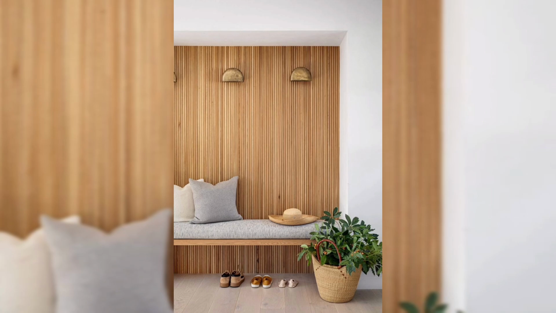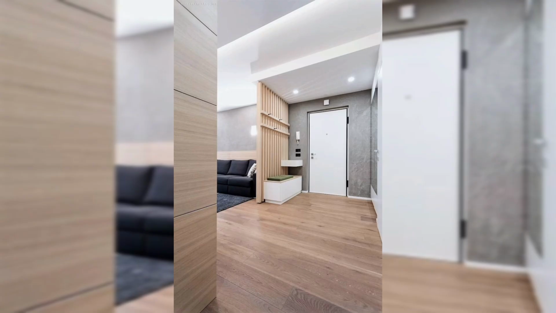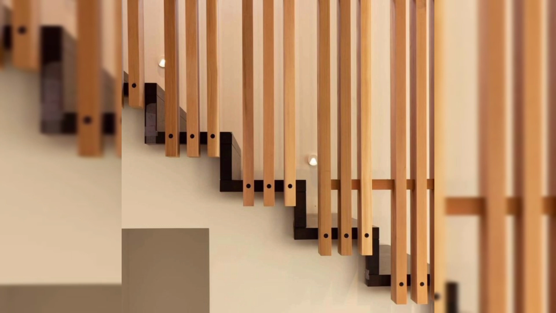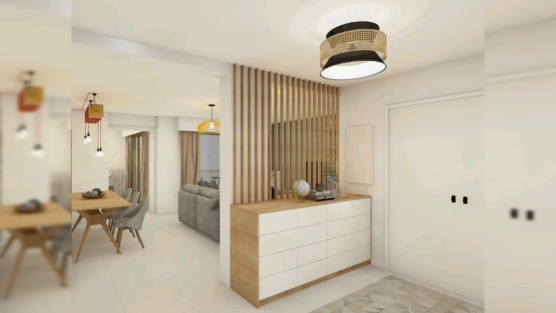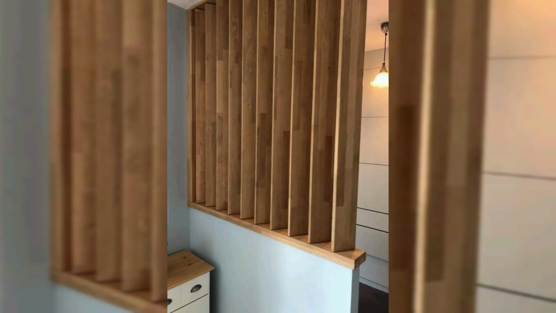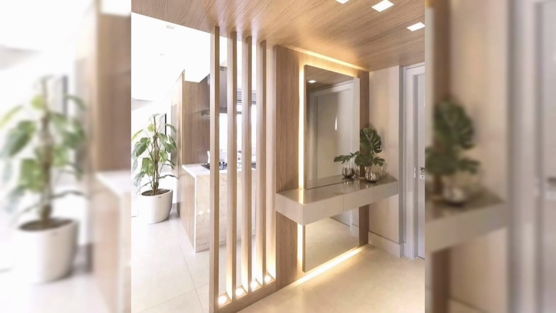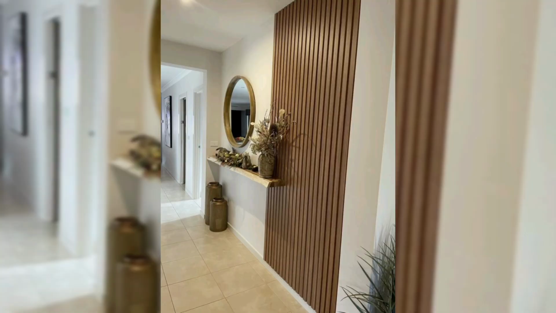Bookshelves. Bookshelves can make a great partition if you have a large collection of books and decorative items. They can help you create a sense of separation between different areas within the room, while also providing storage and display space.